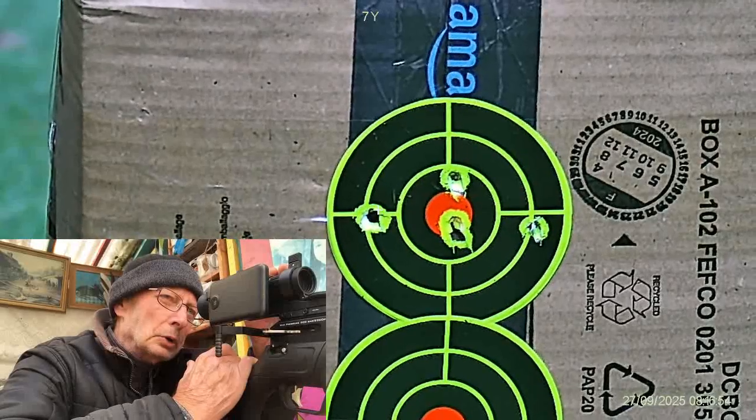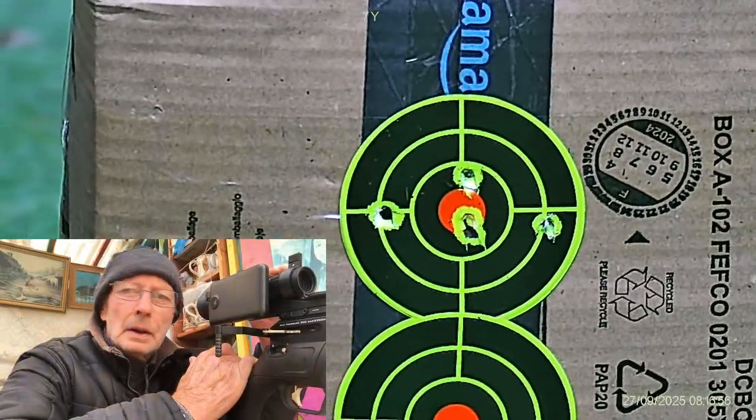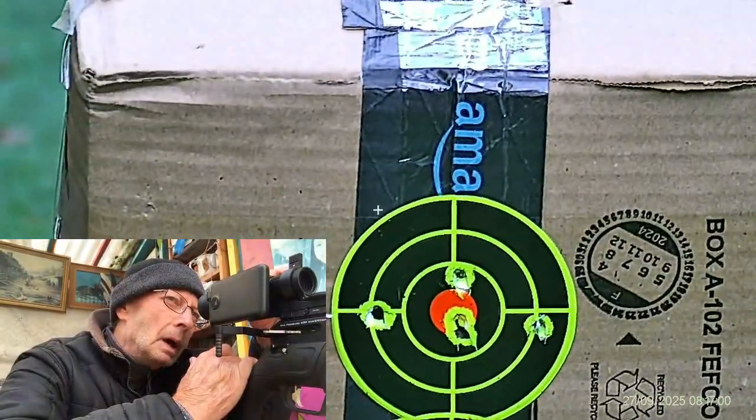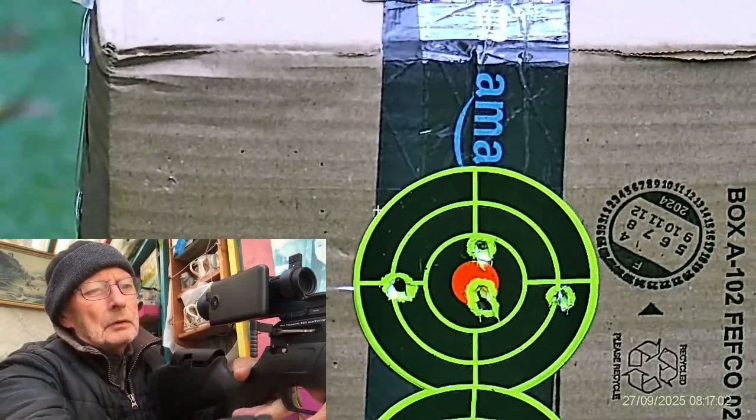So I'm going to turn off that. You can see that's 12 shots, 8 gone in that single pellet hole there, the way I normally adjust my rifle. So now what we're going to do, once again, is go for the long range.